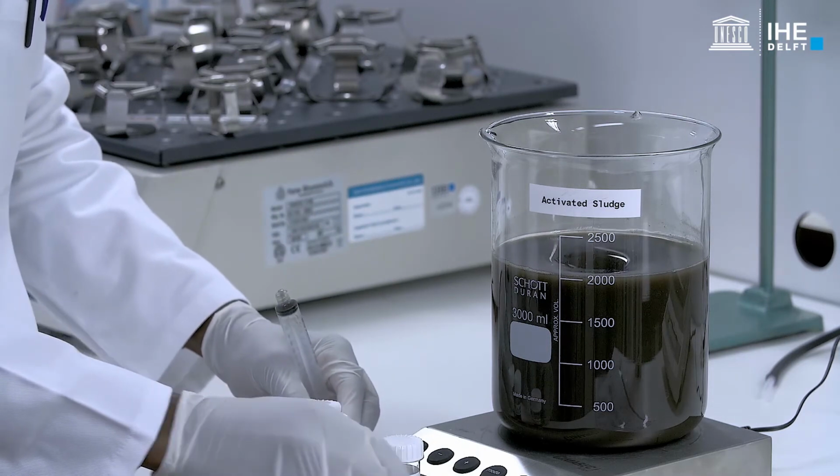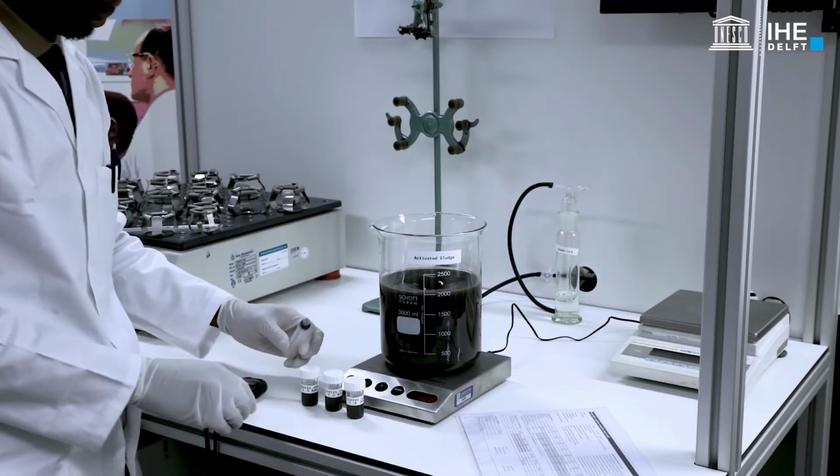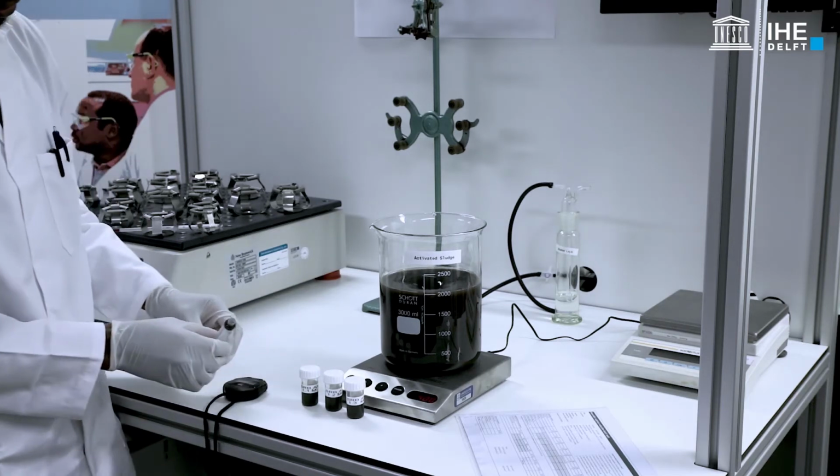Store the samples for mixed liquor suspended solid and mixed liquor volatile suspended solid analysis.